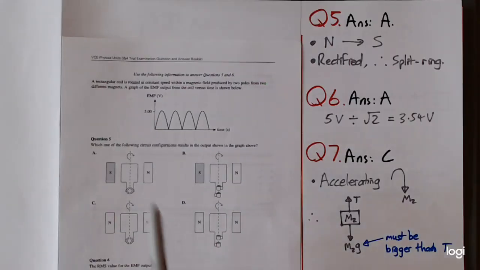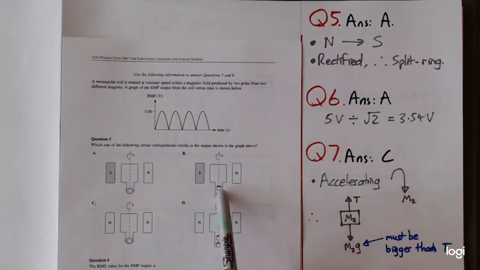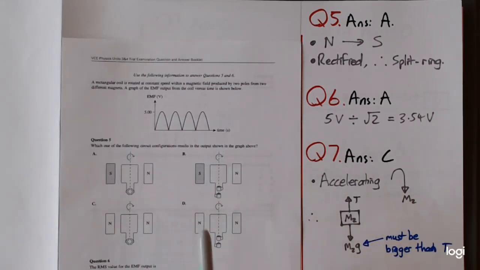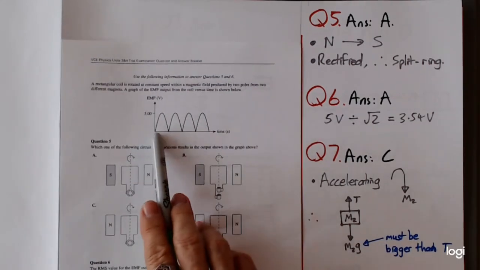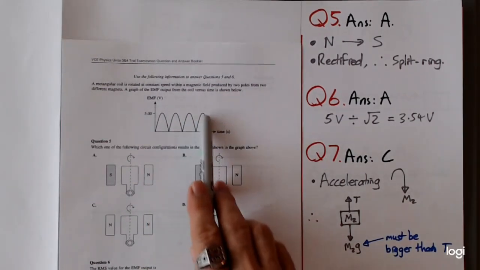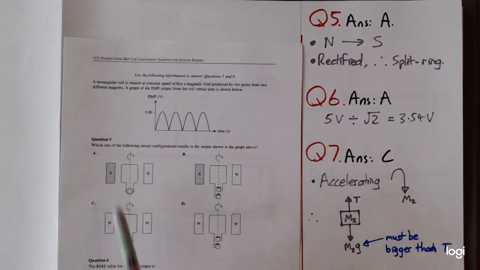Question 5, they have given you this graph. They have said that there is a loop of wire with a current in it, and there's a loop of wire that's rotating within a magnetic field between two magnetic poles. They didn't tell you what sort of commutator it has, but they have shown you the graph of the EMF that it produces. And they've said, well, which one is it?